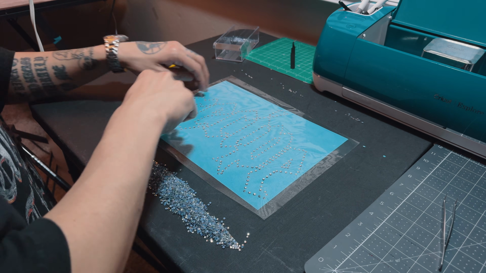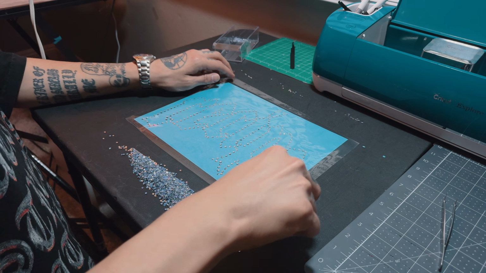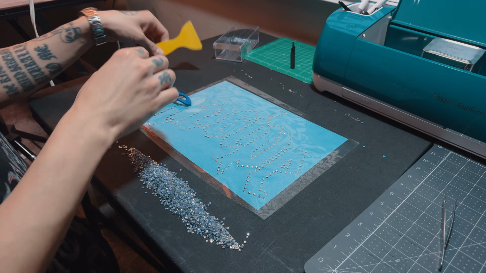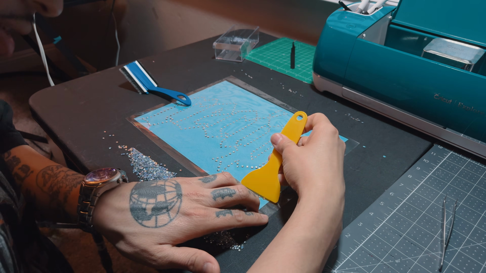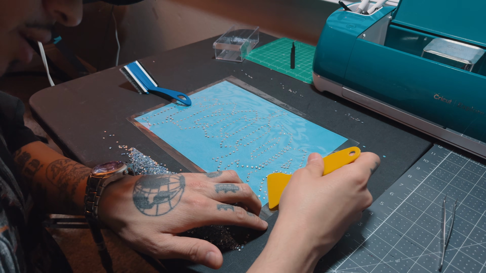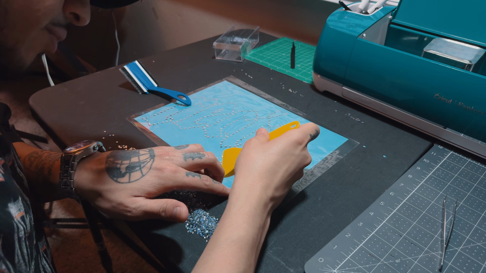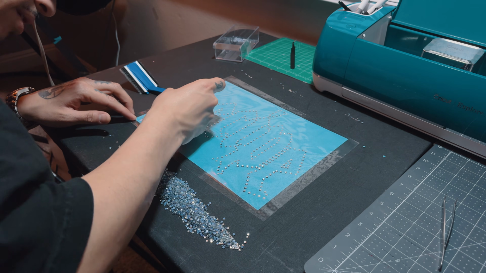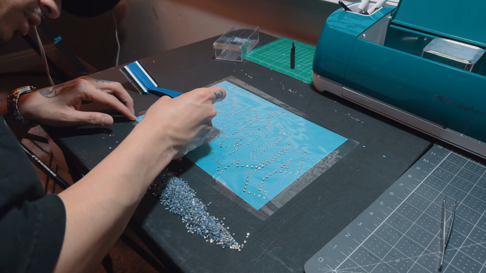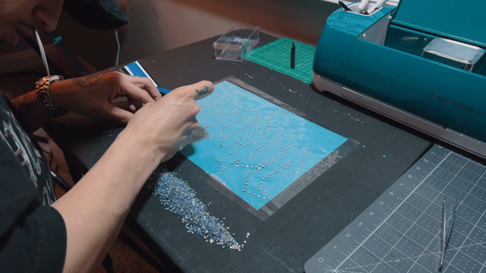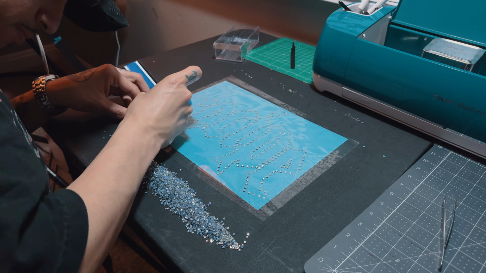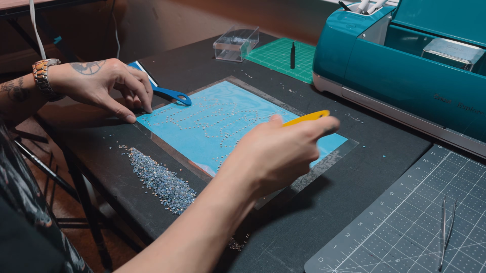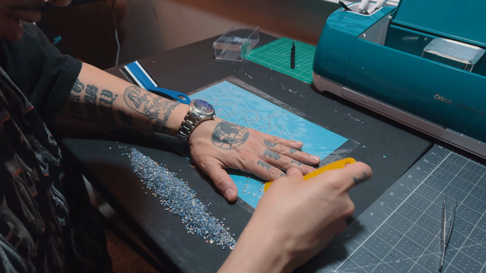That's an easy fix. Let's just go ahead and wipe this down, and we can just grab this one, and we can just lightly scrape it in the direction that it needs to go in, and the rhinestones will fall right back where they need to. Just be very gentle and intentional when putting the stones back, and you'll be all good.